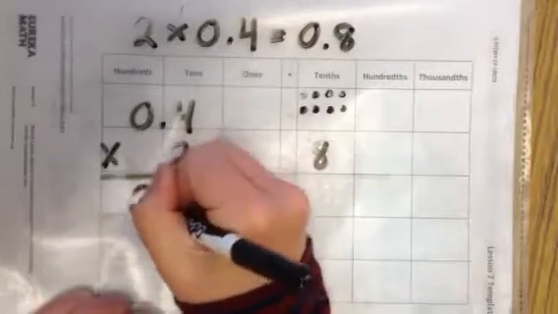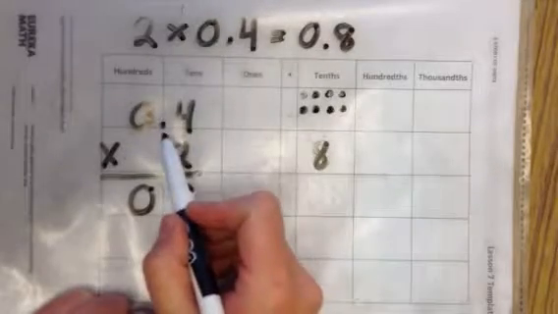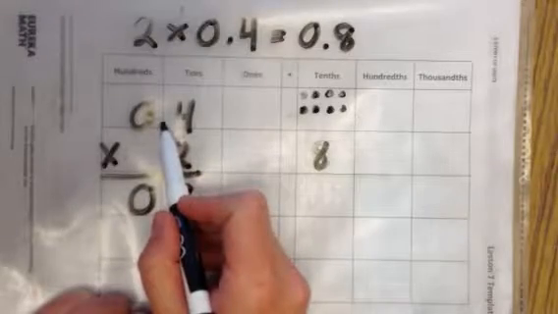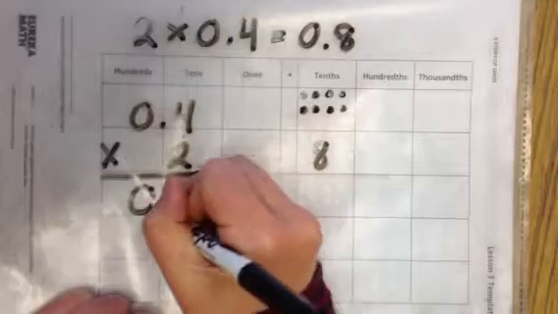0.4 times 2. 2 times 4 is 8. 2 times 0 is 0. And the trickiest part here for students is knowing where to put their decimal point. We'll get more into that in estimation, but the easiest trick is to say, look at how many numbers are to the right of your decimal point. There's only 1, so there will be 1 in your final answer. We'll do one more of those.